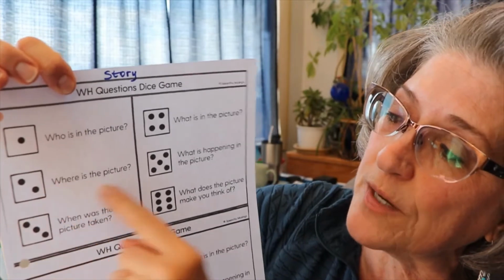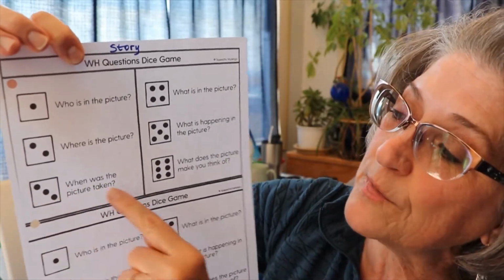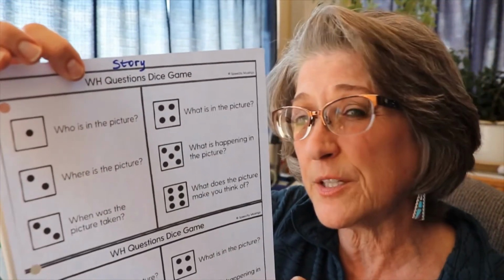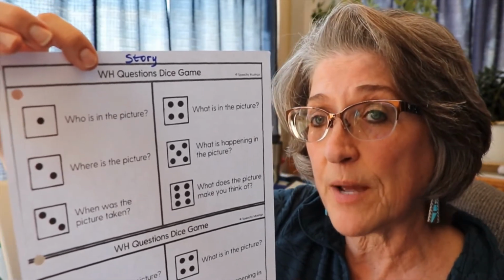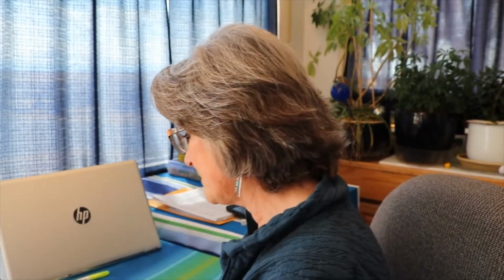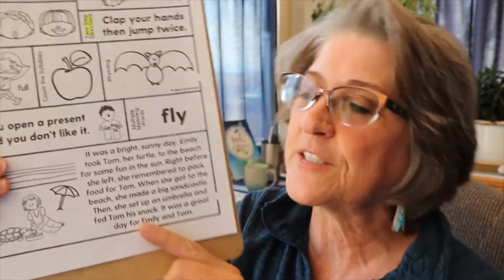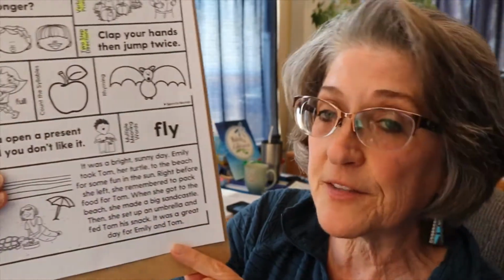Who is in the picture? Where is the picture? When was the picture taken? That we might not know, but you could have your child speculate, talk to him about when it might have been done. Then you could read the story, and we want to read with a lot of expression and talk about the story with your child.